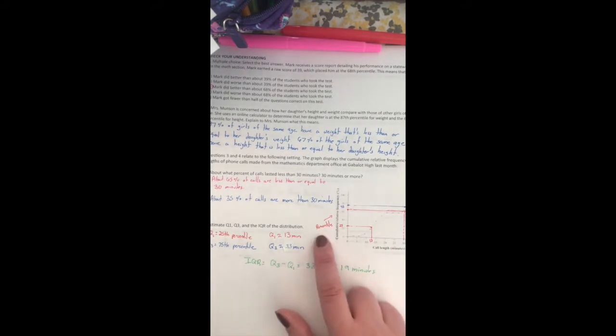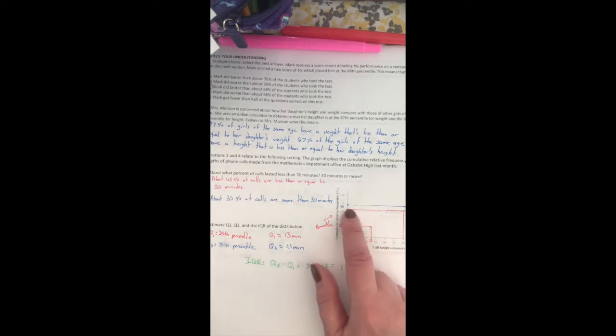Now, for questions 3 and 4, you were looking at the relative cumulative frequency graph, which represents our percentiles, that's over here on our y-axis, for the length of calls in minutes. So about what percent of calls lasted less than 30 minutes? We find where 30 is and go up, and as we draw it across, it's just above 60. So about 65% of the calls are less than or equal to 30 minutes.